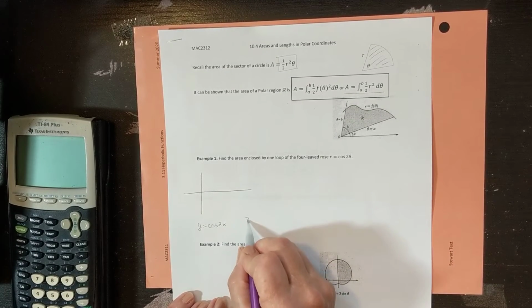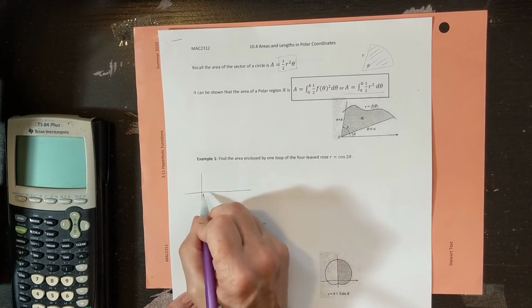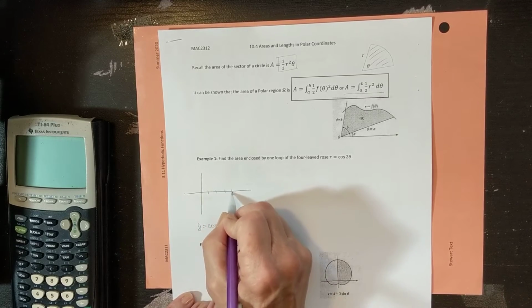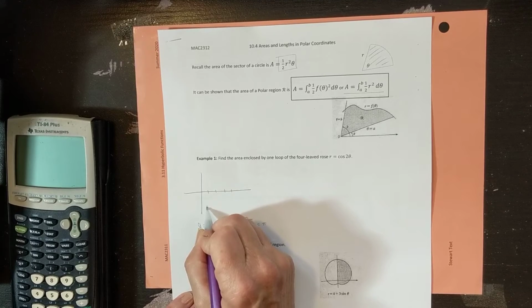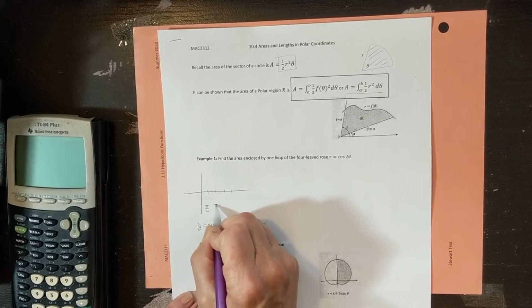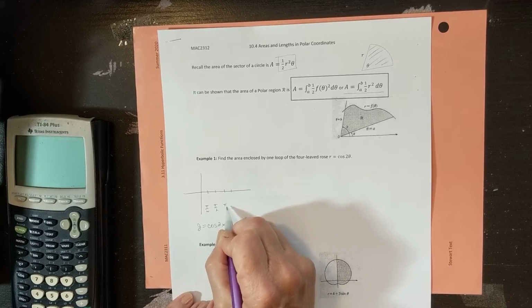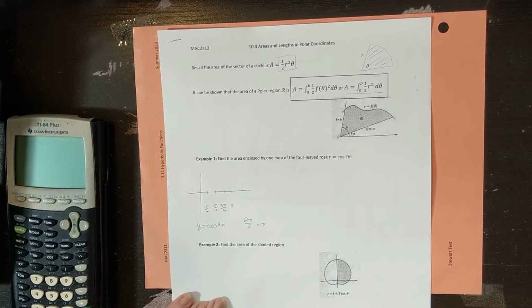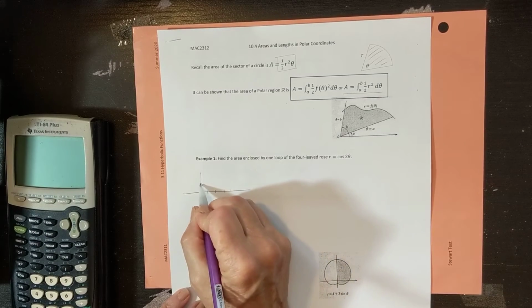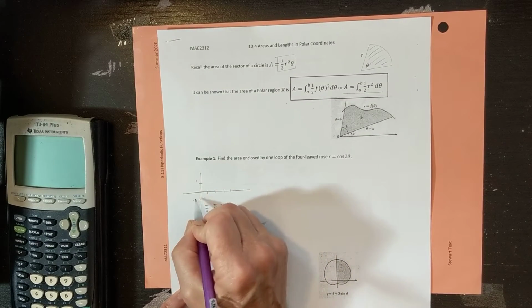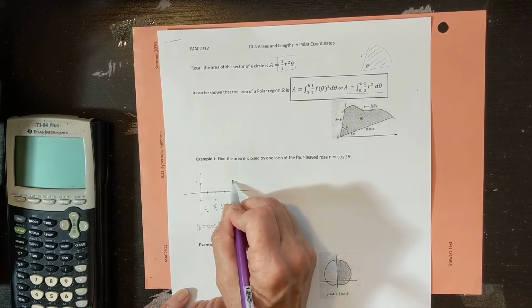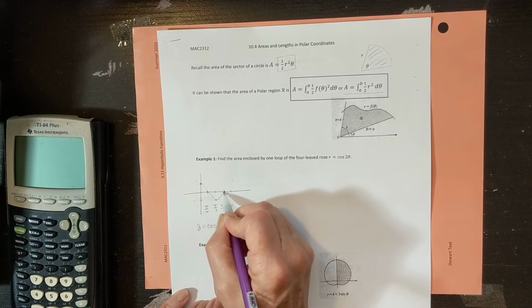The period, 2 pi divided by b, is pi, so if we take pi divided by 4 to get the major points, we get pi over 4, pi over 2, 3 pi over 4, and pi. Cosine starts high, so it's up here at 1, and then it's middle, and then it's low, and then it's middle, and then it's high. So this is our cosine graph.